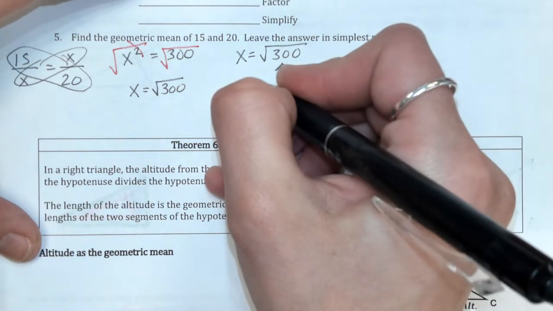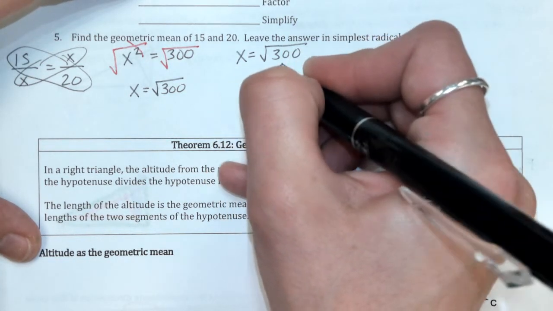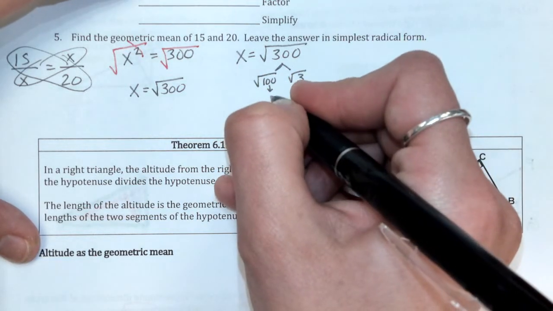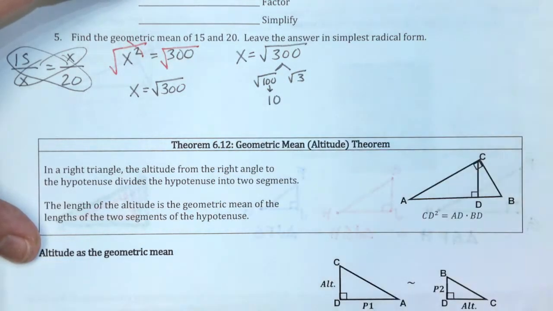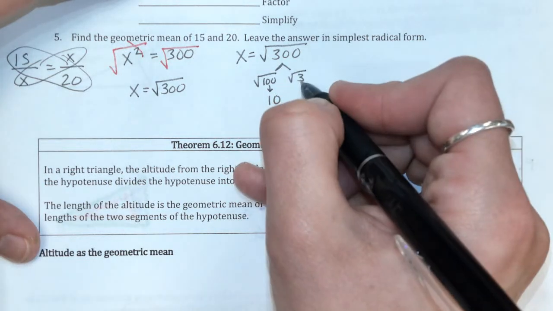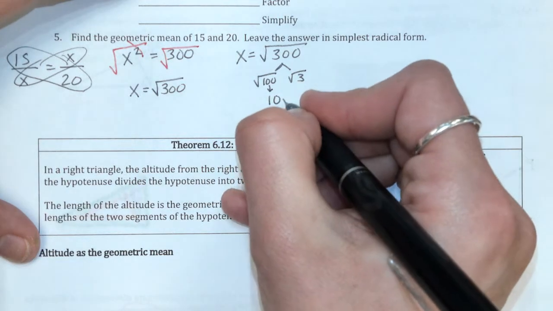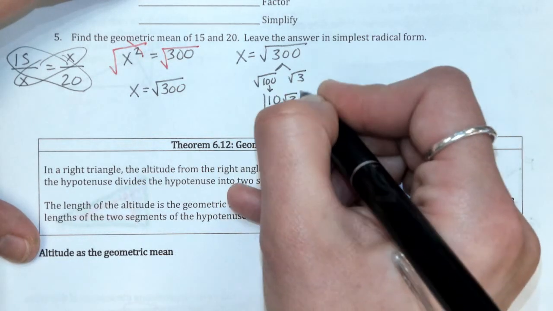Here, it's going to be 100, so we have the square root of 100 times the square root of 3. We know the square root of 100, or should start getting to know, is going to be a whole number of 10. 3 is a prime number, so we take the square root of a prime number, we're done. You can't do anything, you just bring it down. Okay, and there's our answer.